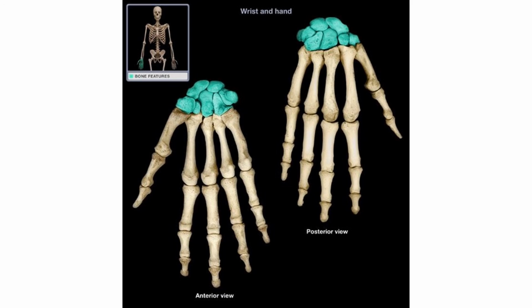Having the wrist joint, is it one joint or several joints? The answer is it is made of several joints between bones. Why am I saying bones and not bone? Because the wrist is made of 8 small bones, 8 short bones.